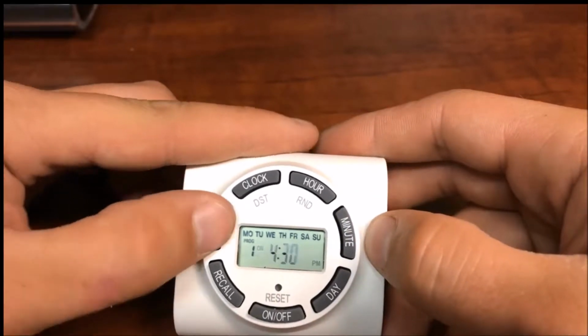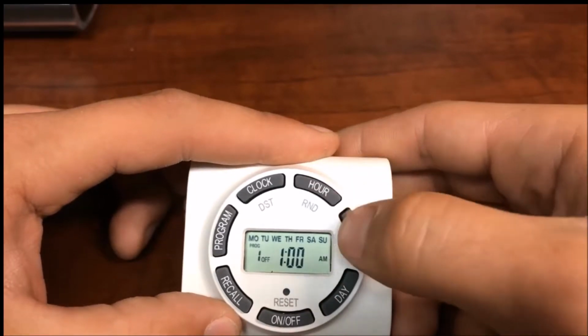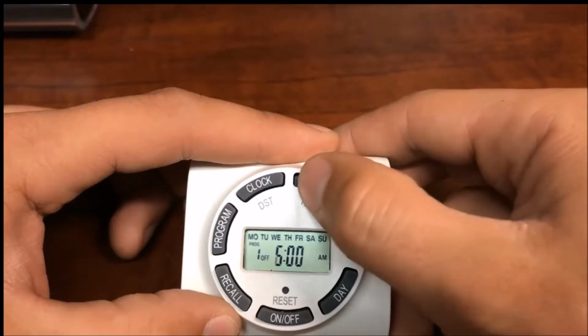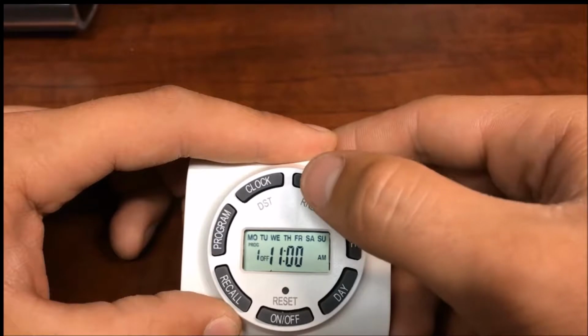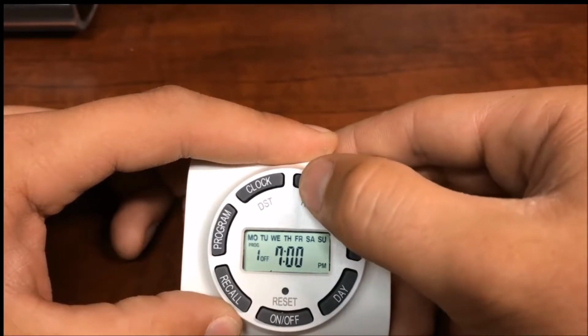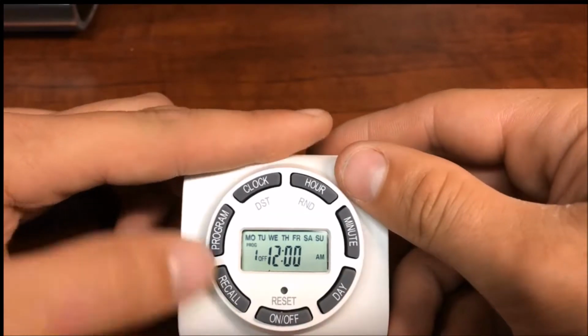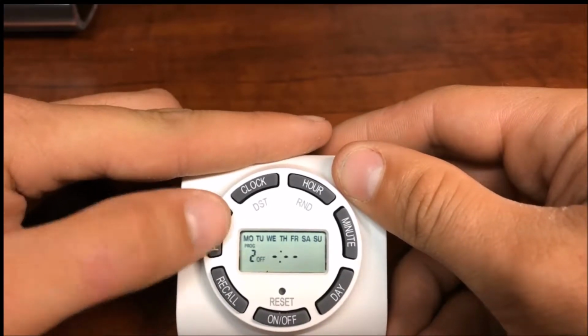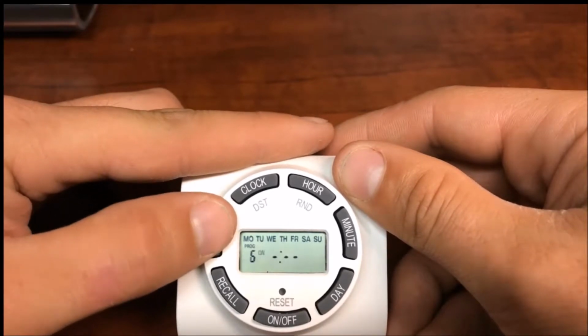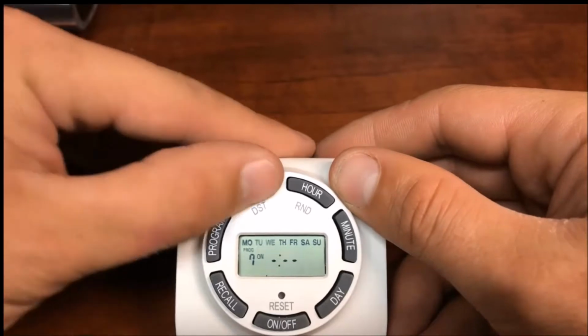Then you'll hit program again to set up an off time. For most people, this is midnight or 12 a.m., but you can have this set to whatever time suits your fancy. Perfect, just like that. And you can have multiple programs. You can have additional ones, as you see here, but for our purposes, we'll just show you the first program.